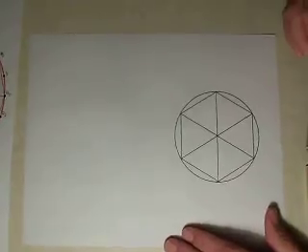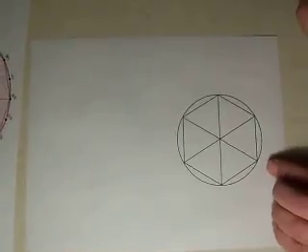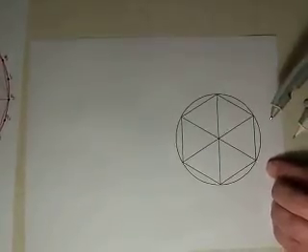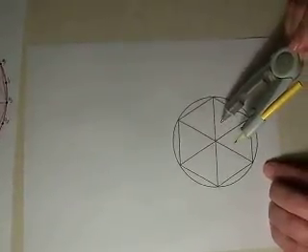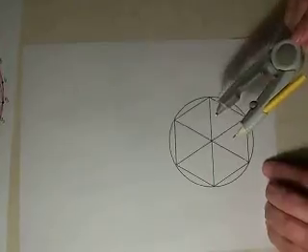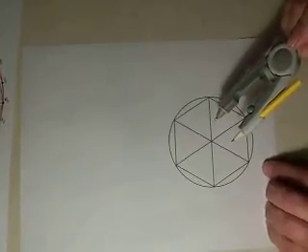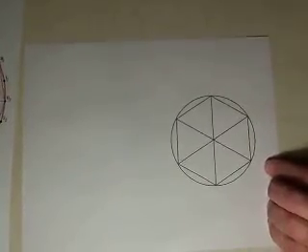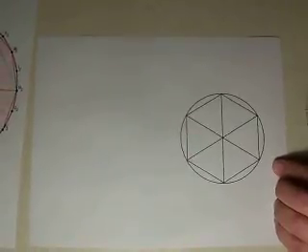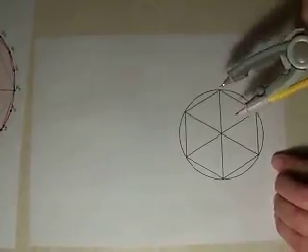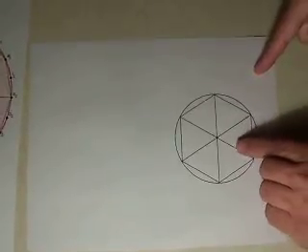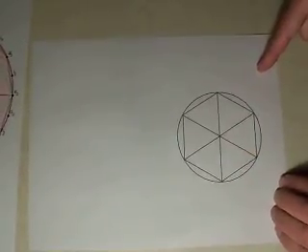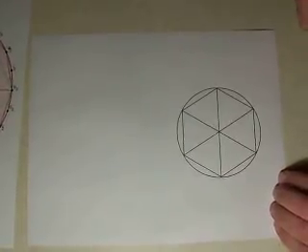Okay, here's a hexagon that's already been drawn. As you can see, it can be divided into triangles, which in this case are equilateral triangles. Can anybody tell me what makes a triangle an equilateral? Right, all three sides are equal. So in this case, this side here equals this side here and equals this side here. So all three sides are equal.